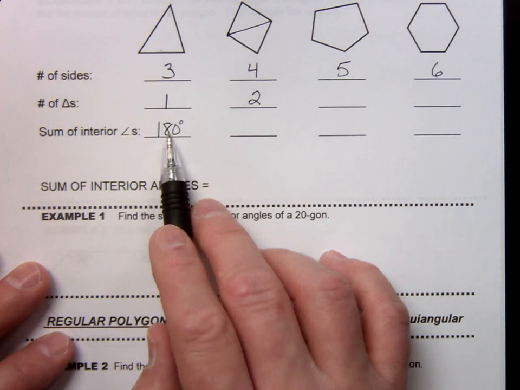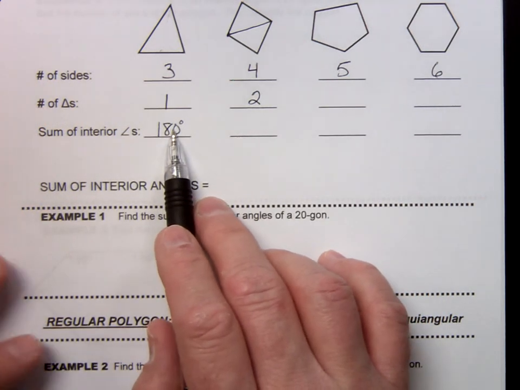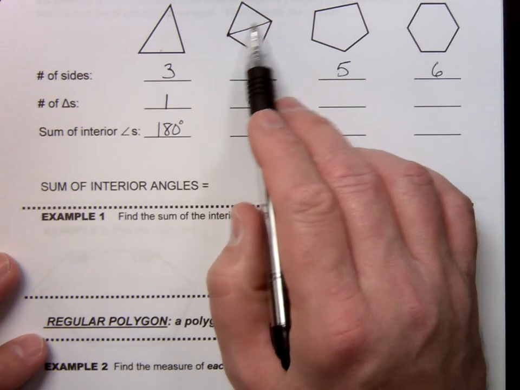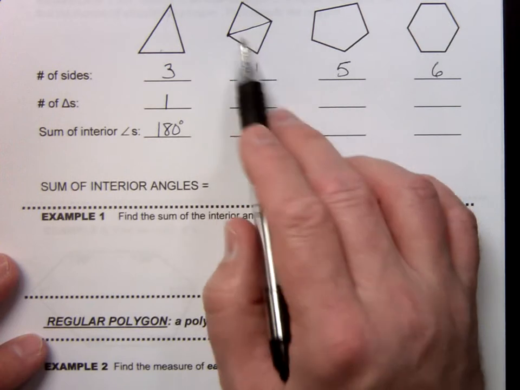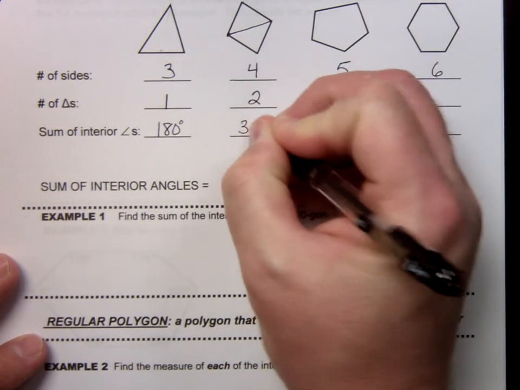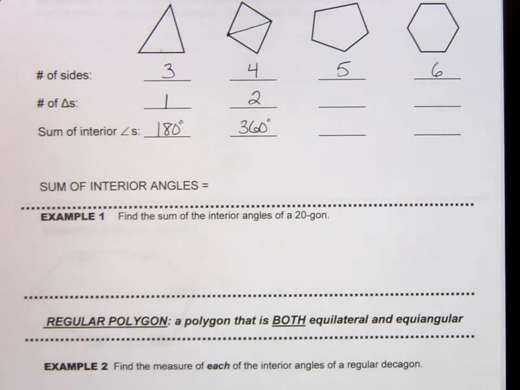Okay, I have split this into two triangles. If we already know that each triangle has a sum of the interior angles of 180, then that means there's going to be 180 degrees in here and 180 degrees in here. So 180 plus 180 is 360 degrees. So the sum of the interior angles here, 360 degrees.